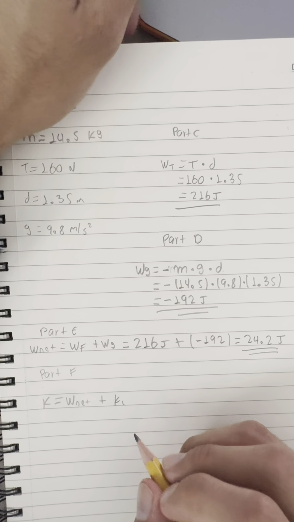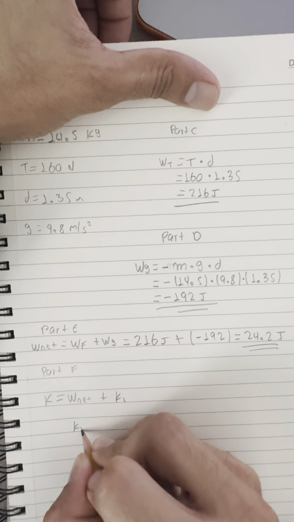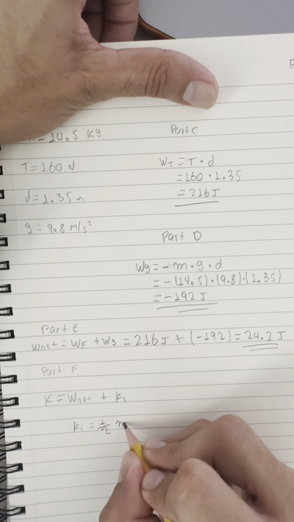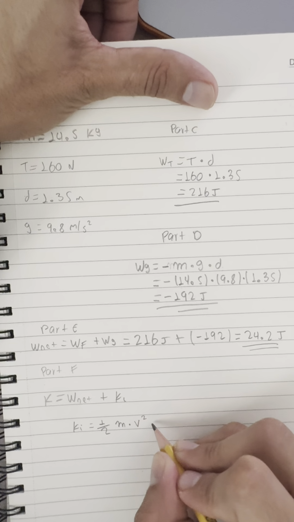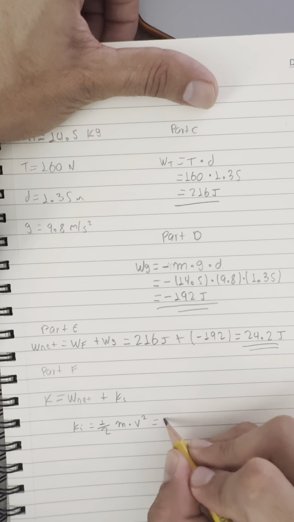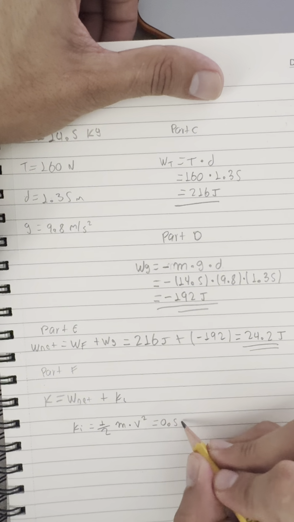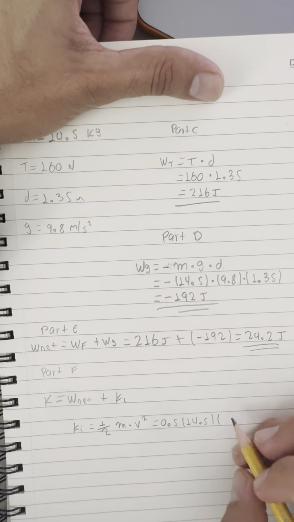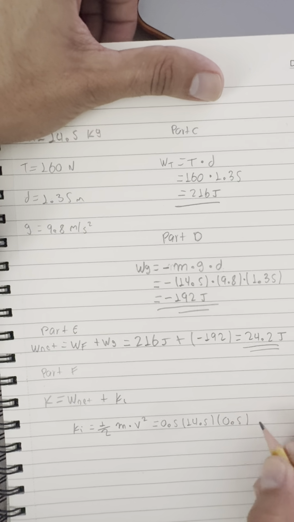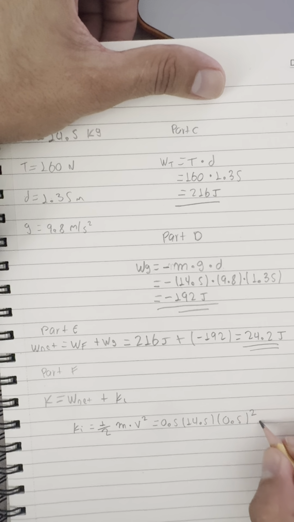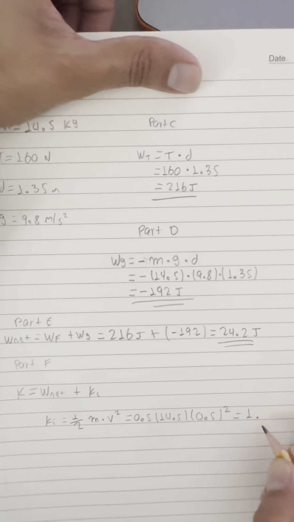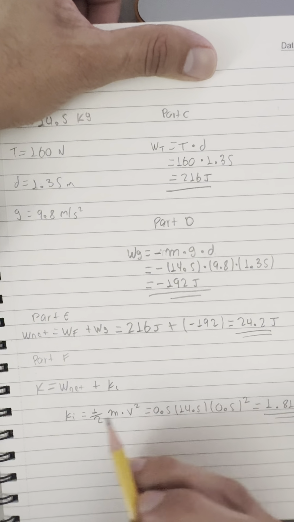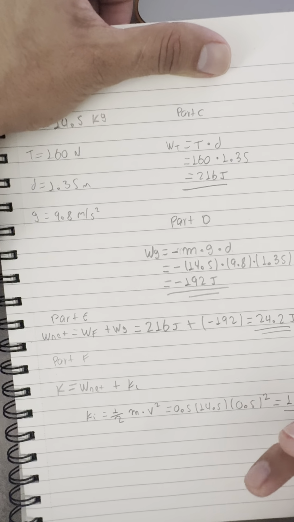So now we need to find the initial kinetic energy, and this is going to be equal to 1.5 times mass times velocity to the power of 2, and this is going to be equal to 20.5 times 14.5 times 0.5 to the power of 2, which is equal to 1.81 joules.